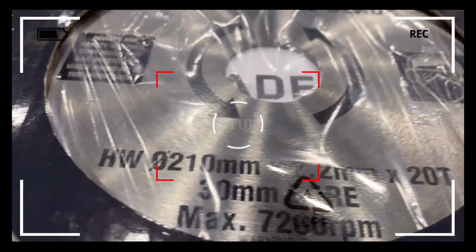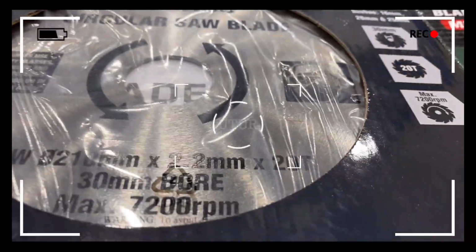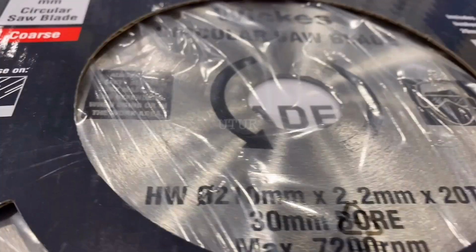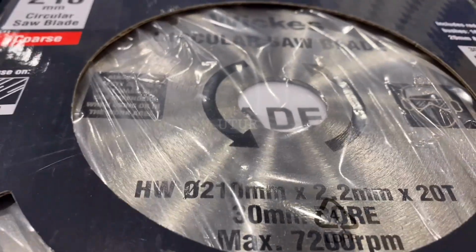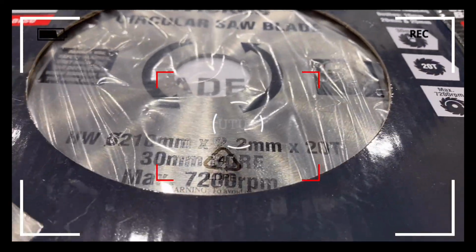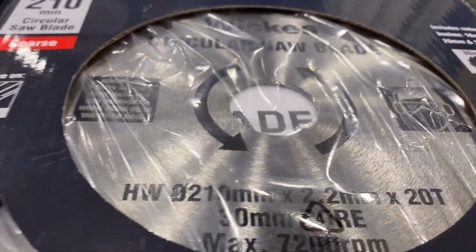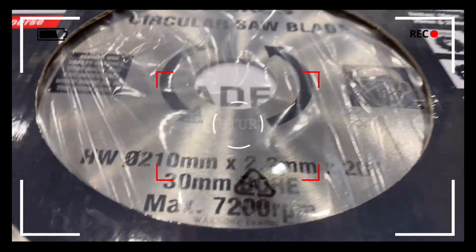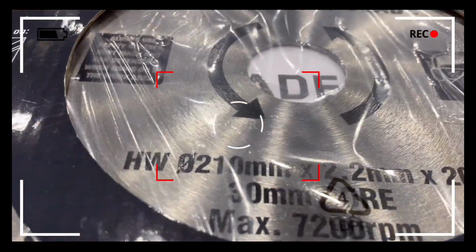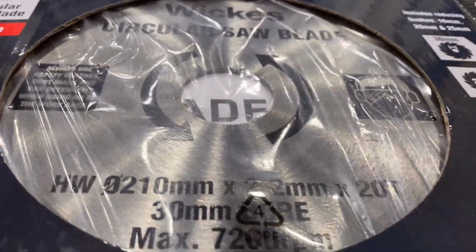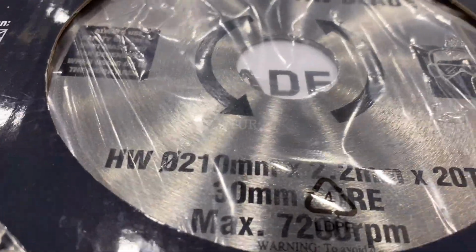It's got 20 teeth, which connote a coarse cutting, and a ripping blade with large gullets. HS means high speed steel, and HW on all saw blades connote a robust tungsten carbide. For longevity and fast cutting, it's pretty much adept for all types of wood, laminates and plastic.